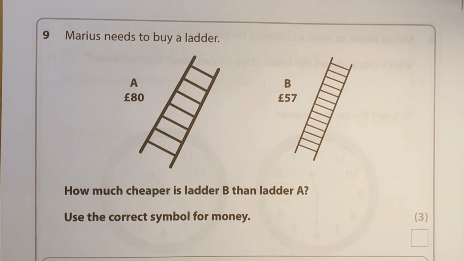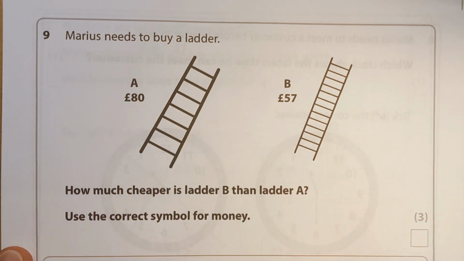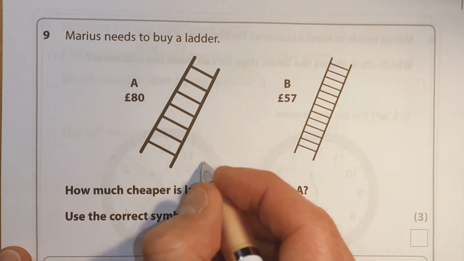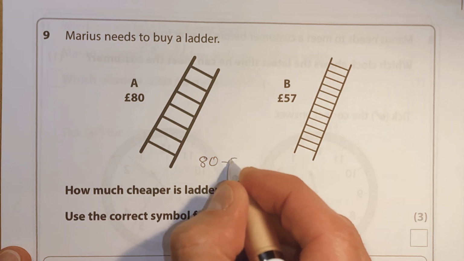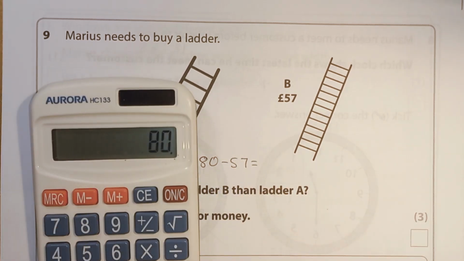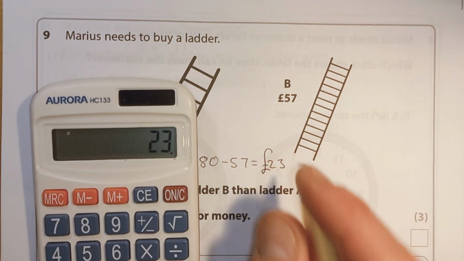Question 9. Marius needs to buy a ladder. We've got ladder A for £80 or ladder B for £57. How much cheaper is ladder B than ladder A? Use the correct symbol for money. So how much cheaper? We're comparing the answers, so we want to know the difference. So we take the bigger number and subtract the smaller number. So 80 minus 57, get 23, and that's £23.